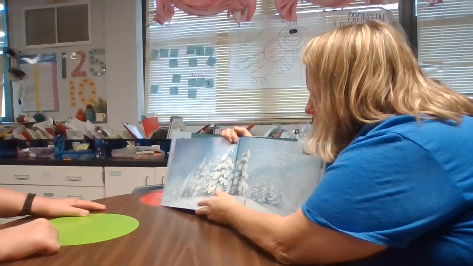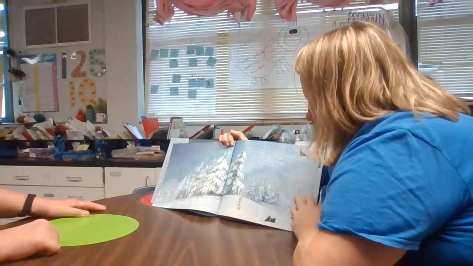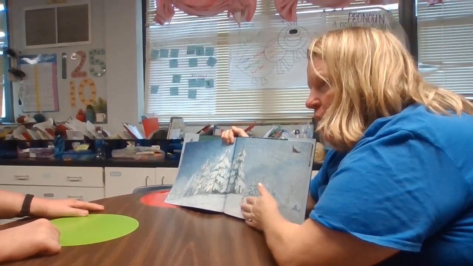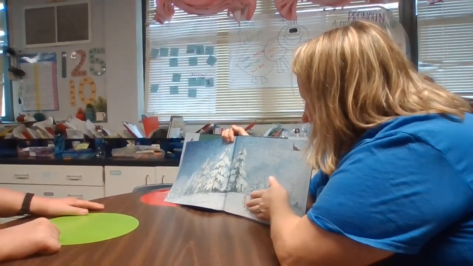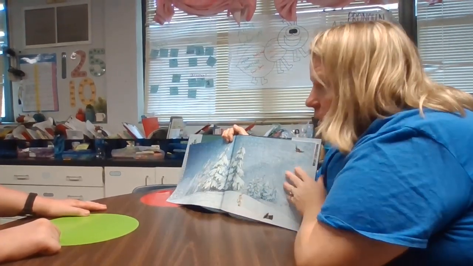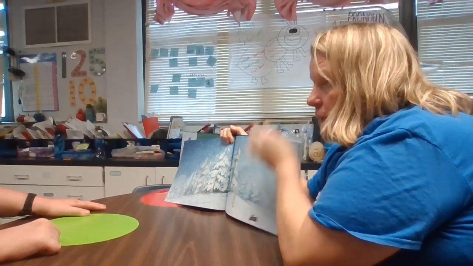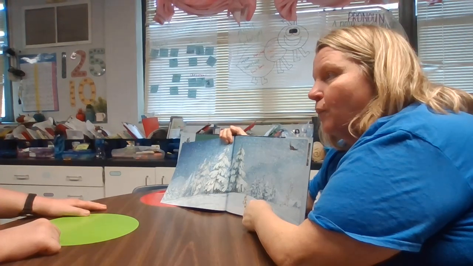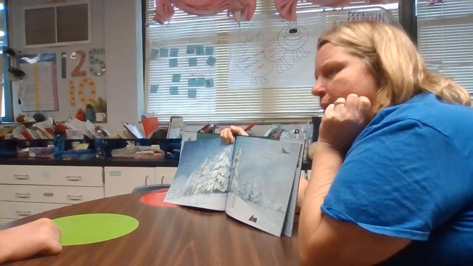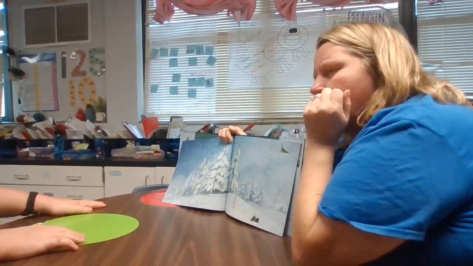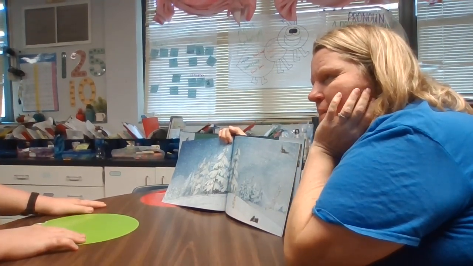Okay. So we saw before who was bringing the hat. The owl. What happened? He dropped it. Is there anything else going on in the story? Do you see anything else that we haven't seen before in the story? Look down in here. Snow. What's this? A rabbit. Where's the rabbit looking at? The hat. What do you think that rabbit might be thinking?